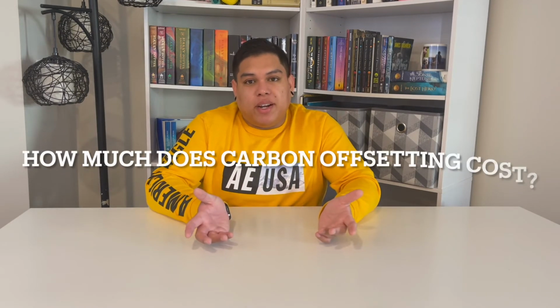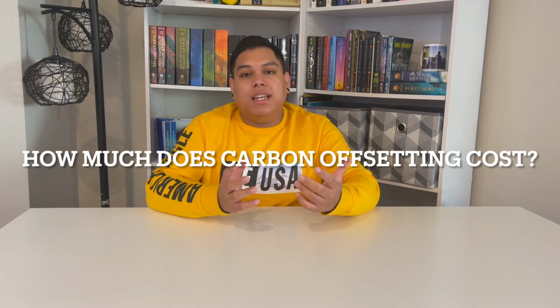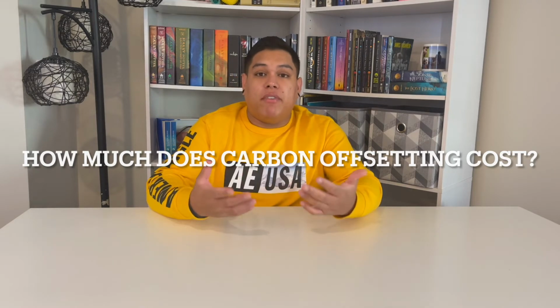So how much does carbon offsetting cost? Well, again, it's going to be different for a large company, but for you, it's also very different. It depends on what you want to offset. So you could offset your whole household for an entire year. You could offset your household for a month. You could offset the emissions from your car. You could offset the emissions from a single flight. It really just depends on what you want to offset.